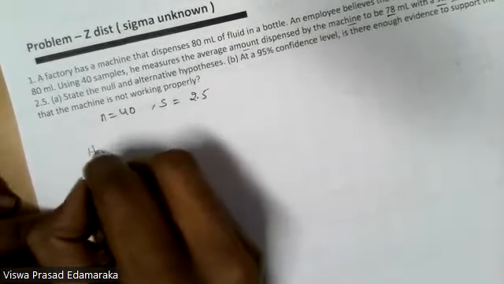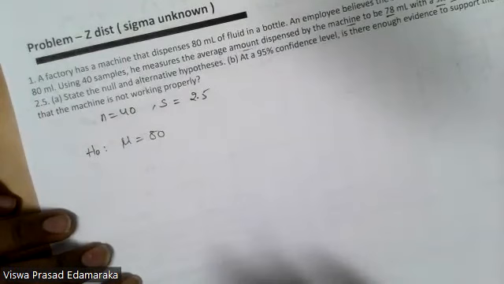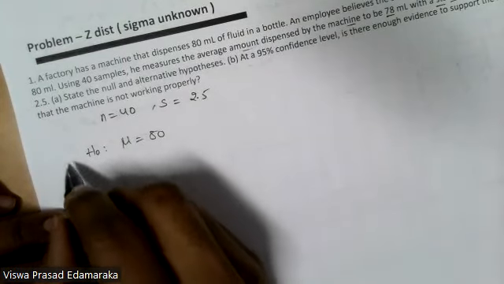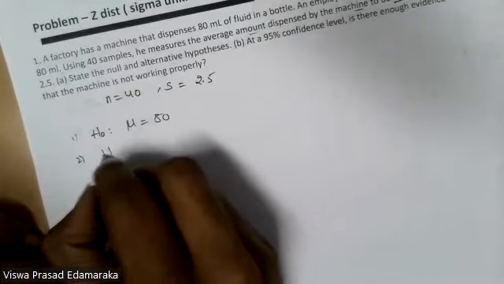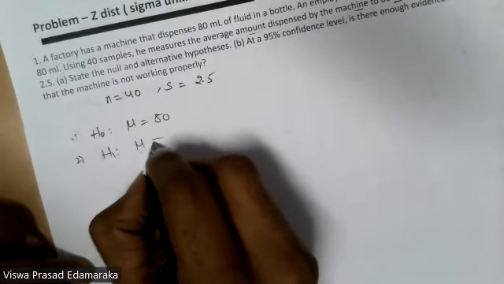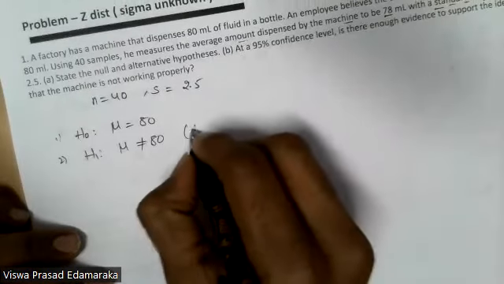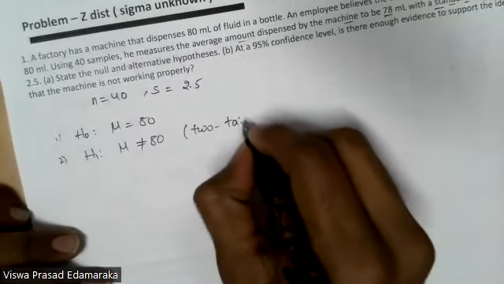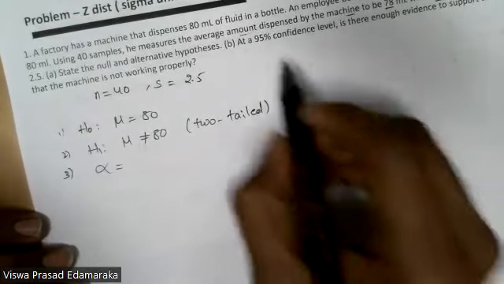So we'll start the problem. What is the hypothesis? H naught: mu is equal to 80. The actual point is the mean should be equal to 80. H1: mu is not equal to 80. He is telling that it doesn't have 80. So that means this is a two-tailed test.